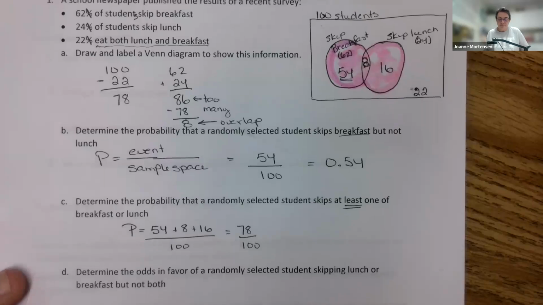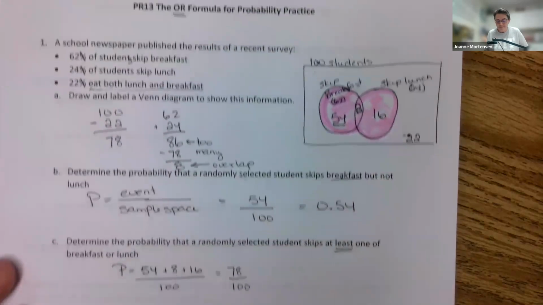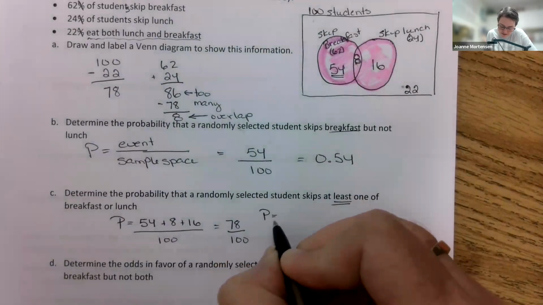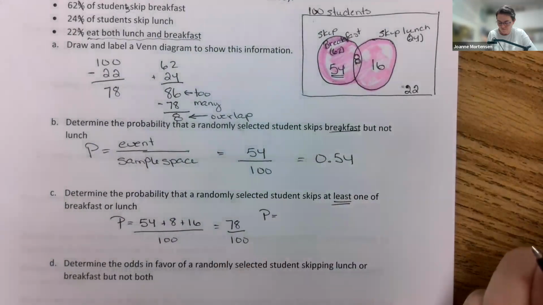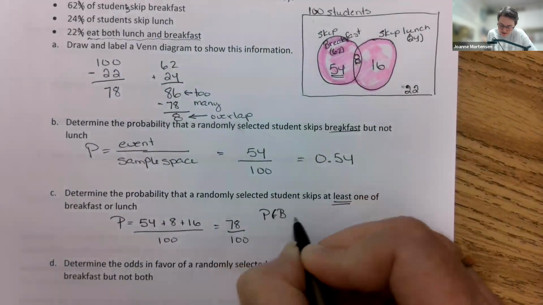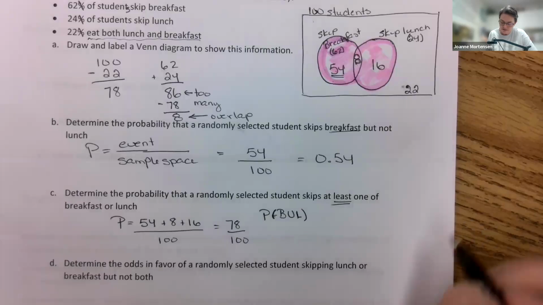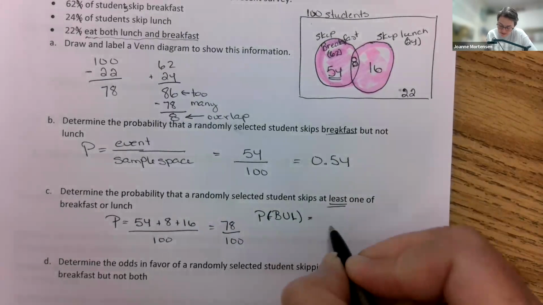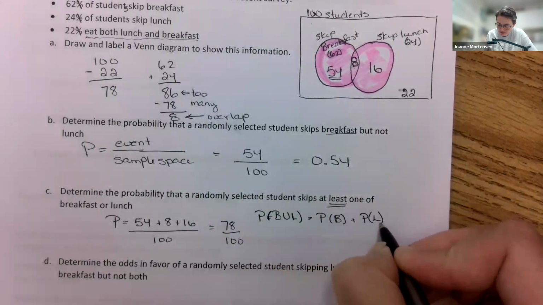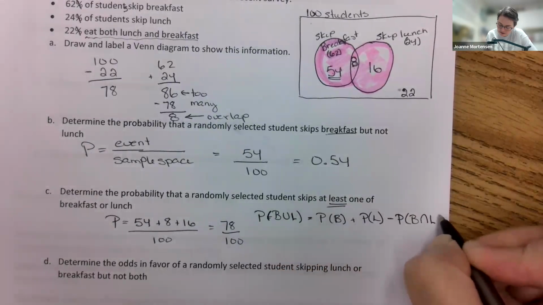Now, because this is officially the probability section and it's the OR formula, maybe I should use a formula. So probability of, let's see, breakfast or lunch, right? Because or is union, is the probability of skipping breakfast plus the probability of skipping lunch minus the probability of skipping breakfast and lunch, the intersection.